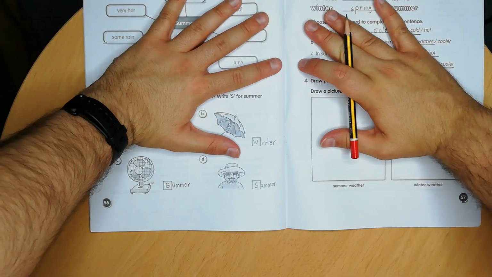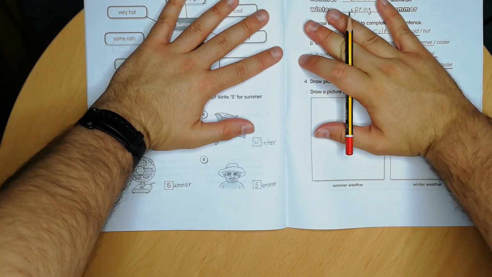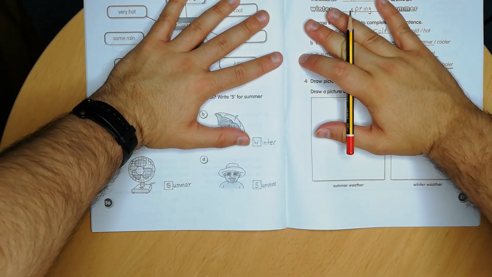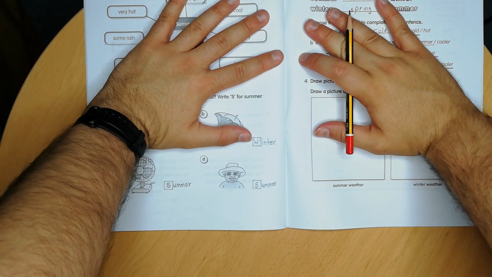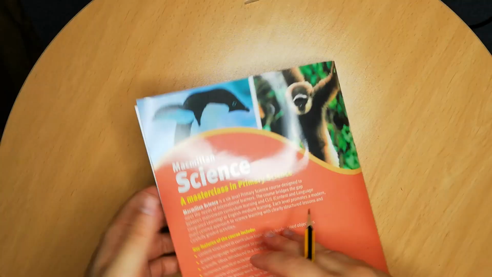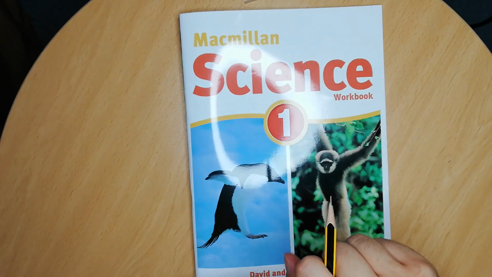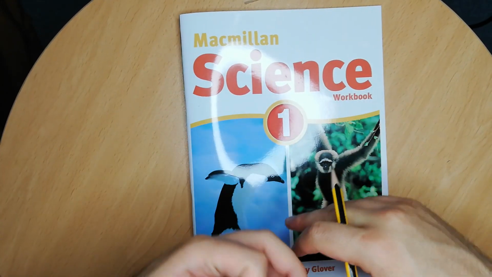Now look at the answers. You can take your time answering the questions. You can see some of the answers here, but don't copy them. The homework is 56 and 57 in the workbook. Try to do it on your own, and we'll check together in the next lesson.